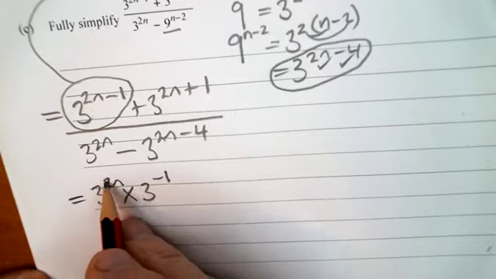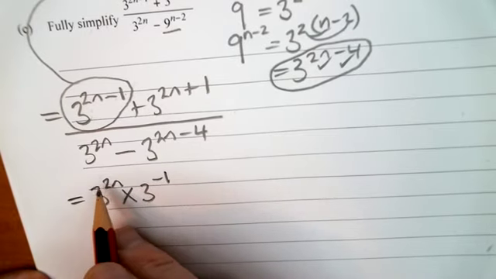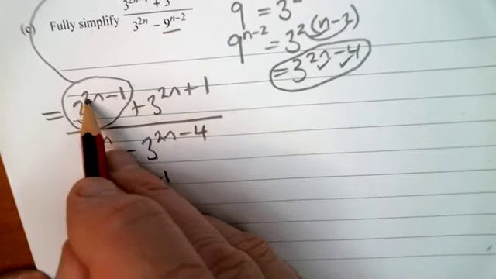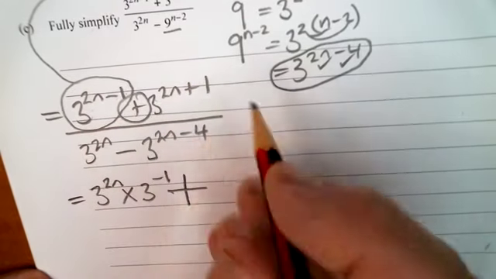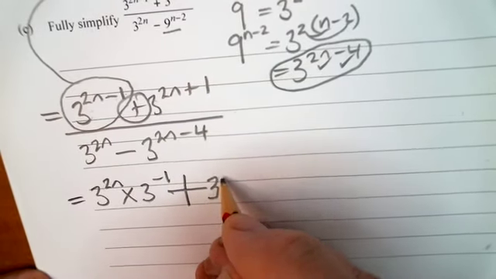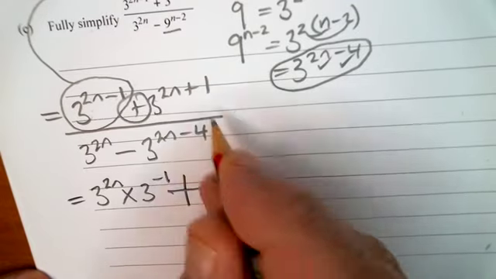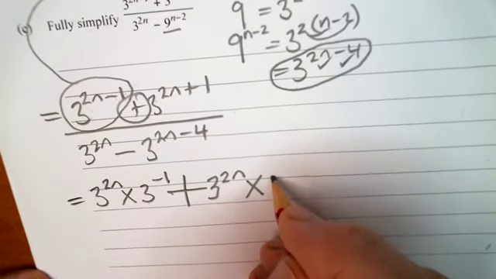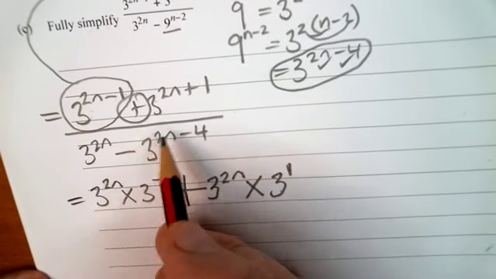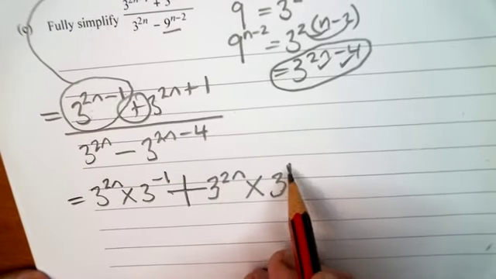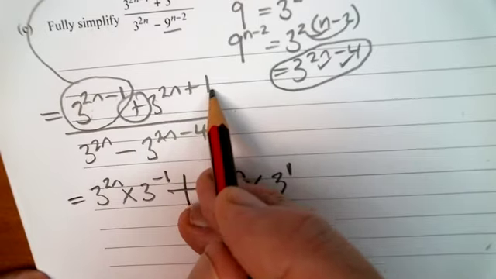Bases are the same, we add the powers: 2n plus negative 1 is 2n minus 1. Then a big plus in the middle, and now we're going to have 3 to the 2n times 3 to the power of 1, because 2n plus 1 is 2n plus 1.